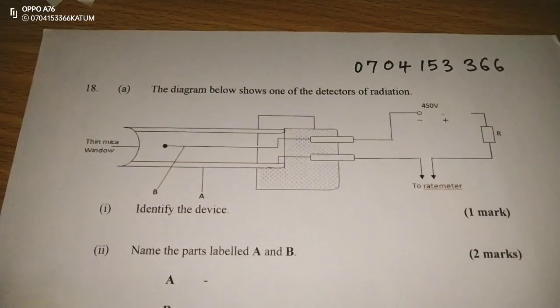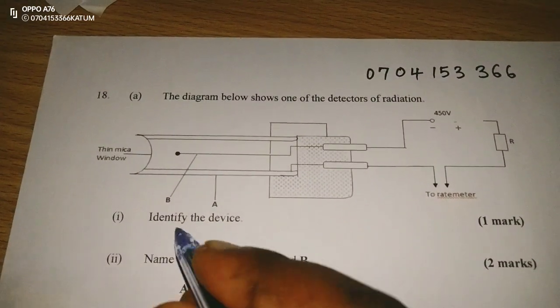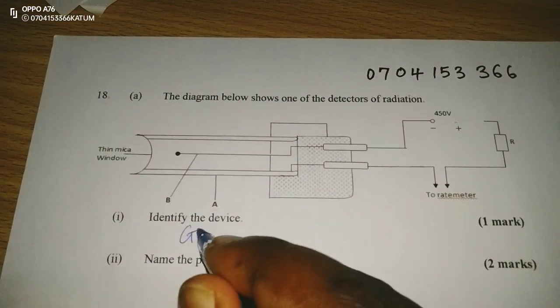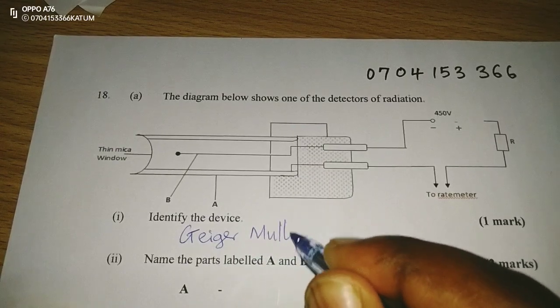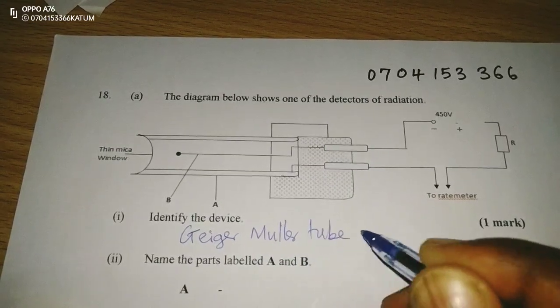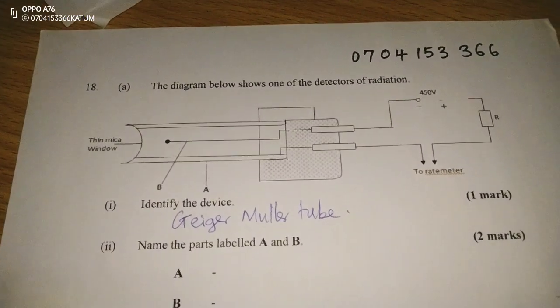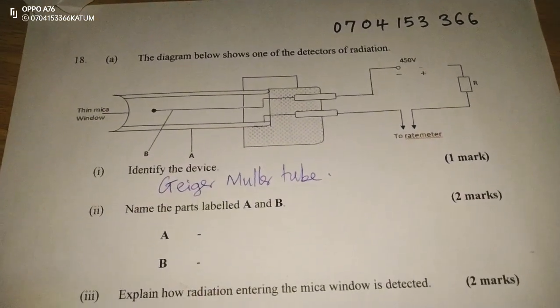Identify the device. This is a GM tube. In full, we call it the Geiger-Muller tube. This is the GM tube for detecting radioactive substances.